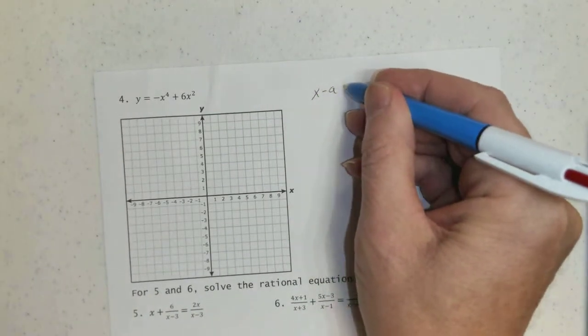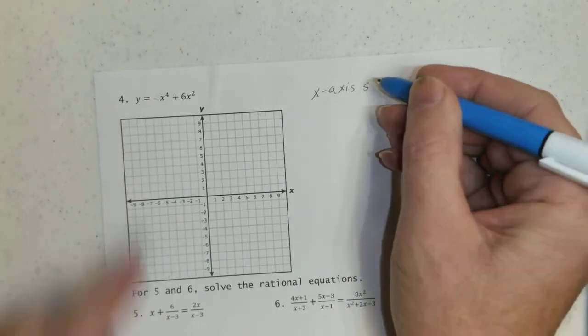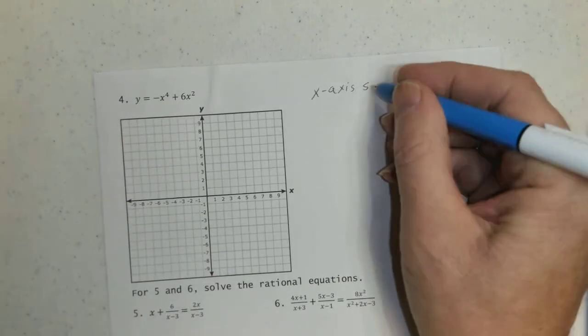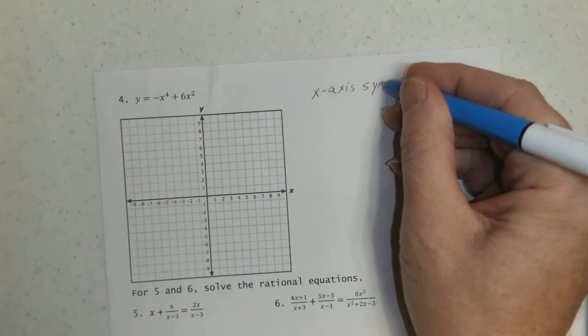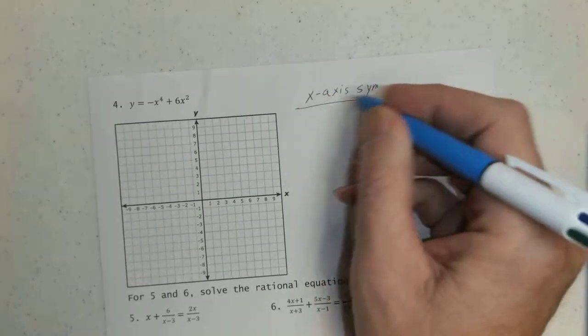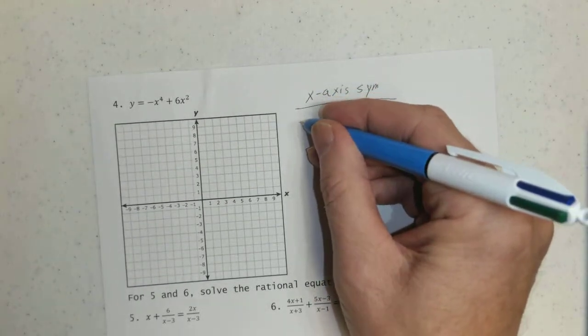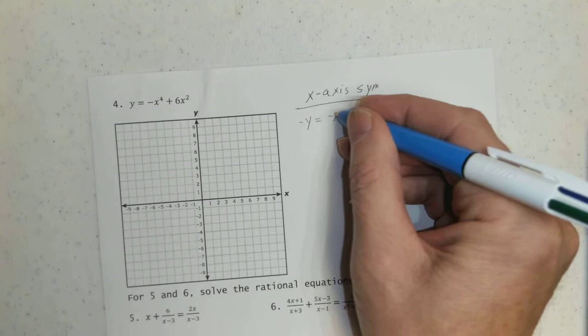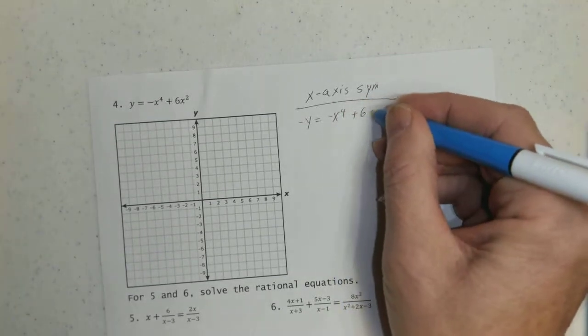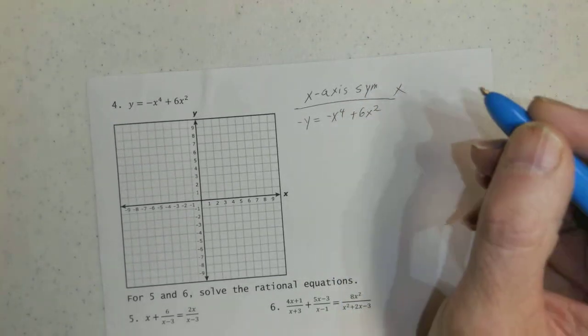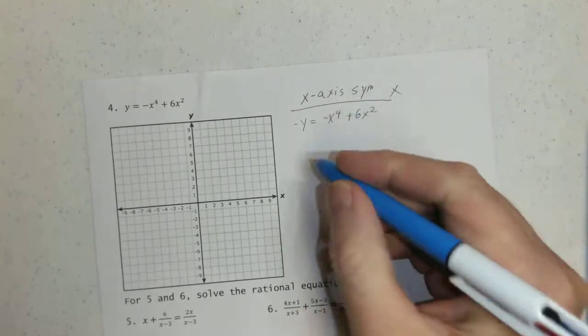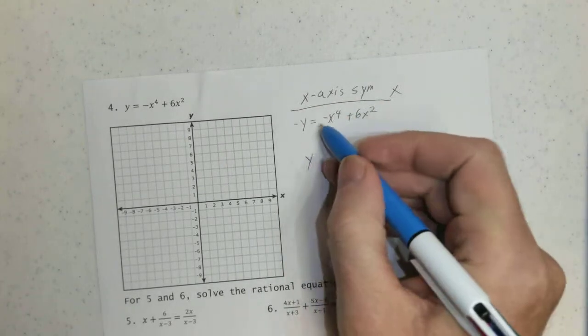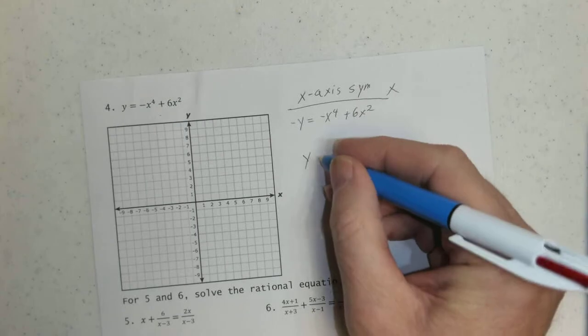So let's check for x-axis symmetry for y equals negative x to the fourth plus 6x squared. So let's put negative y equals negative x to the fourth plus 6x squared. That's not working. It's negative y there, and we can't make that look like that.